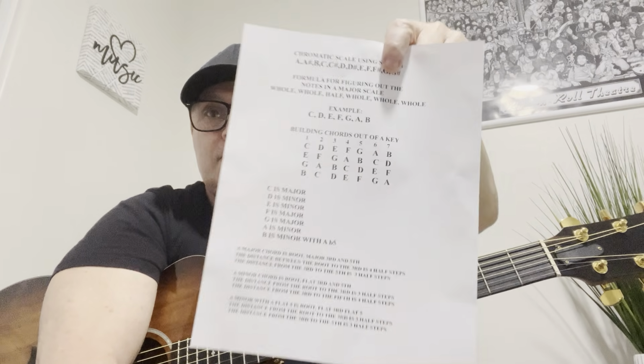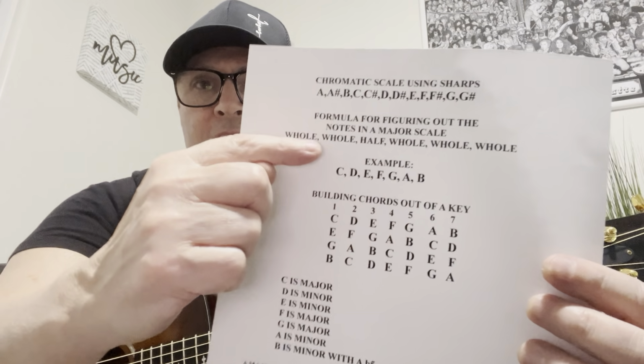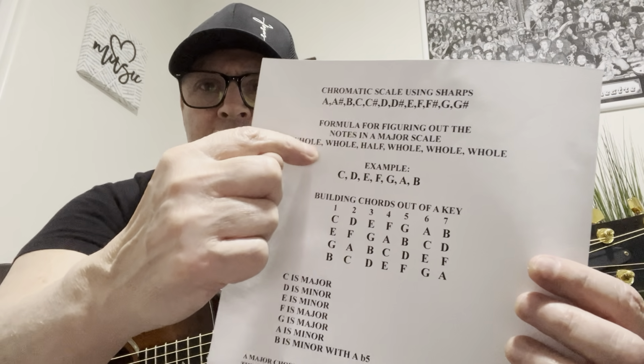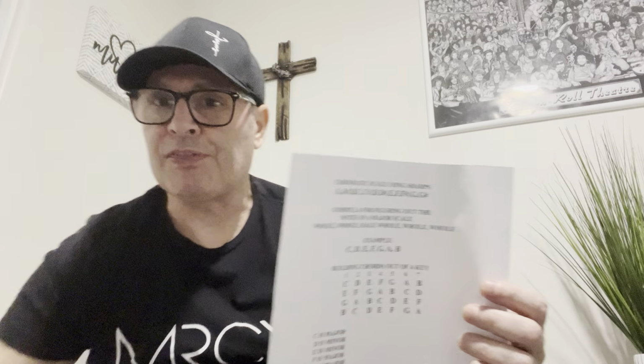So, if we were going to play in the key of G major, okay? The first thing we would do, if you don't know the notes in G major, is, what would you do? You would take the G, and then you would use that formula that I showed you based off the chromatic scale. You'd write a G down on a piece of paper, and then you would go whole, whole, half, whole, whole, whole, and you would figure out the notes.